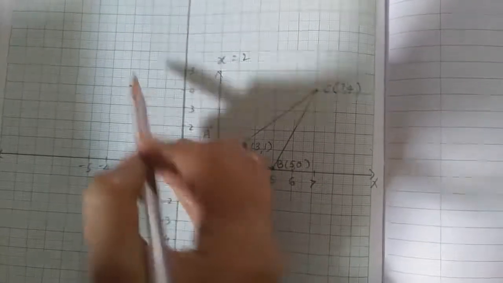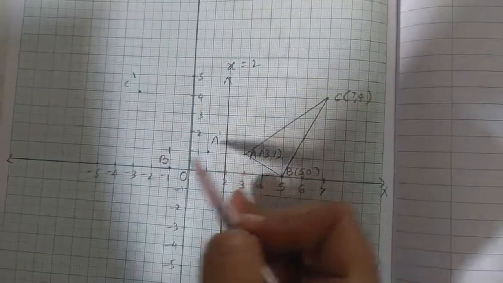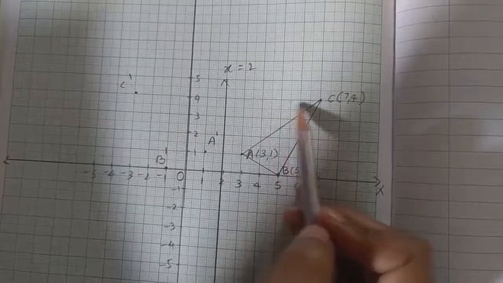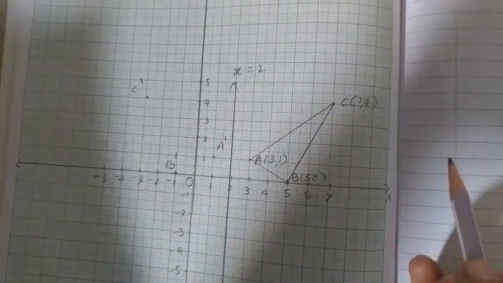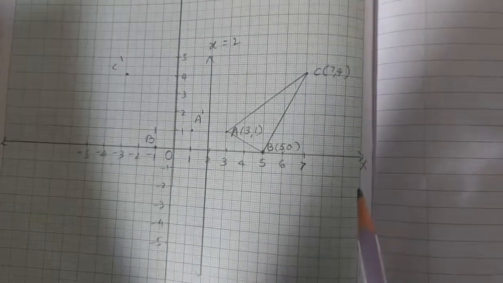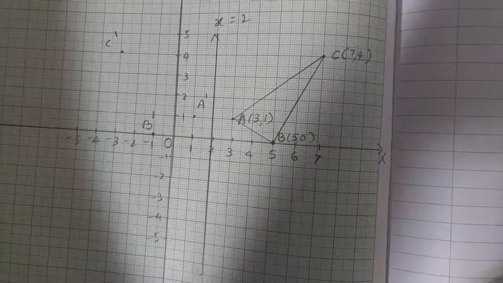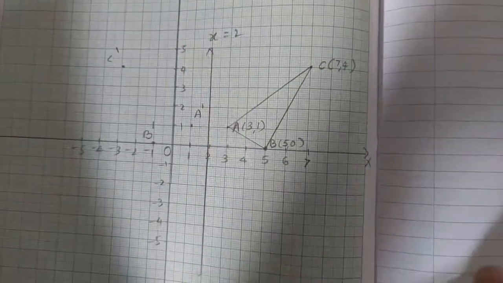It means here C dash. So this way A dash, B dash, C dash, 3 of the points are located. You check again whether it is correct or not. Right. Now we can join these points also, A dash, B dash, C dash, to get our new triangle which is reflected in the x equal to 2 line.